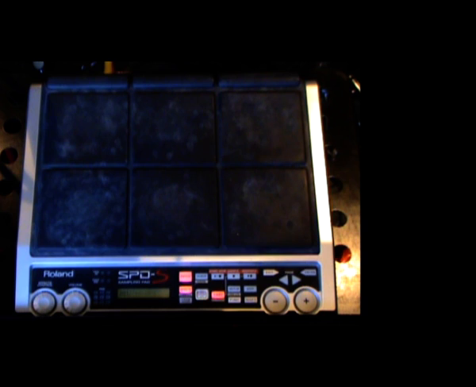There are three functions on the front of the SPD-S that you may wish to replicate on the pads, and these are the all sound off button, the minus patch button and the plus patch button. This can be useful because if you play the wrong sample, or the wrong sample gets triggered while you're playing, it's quite difficult to put your sticks down and hit the all sound off button, for example.